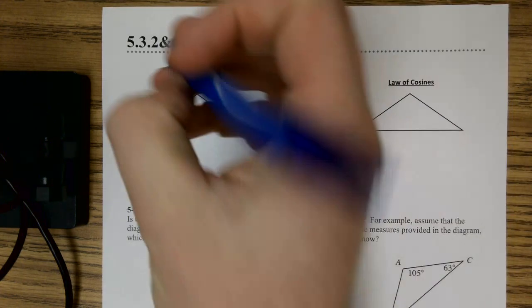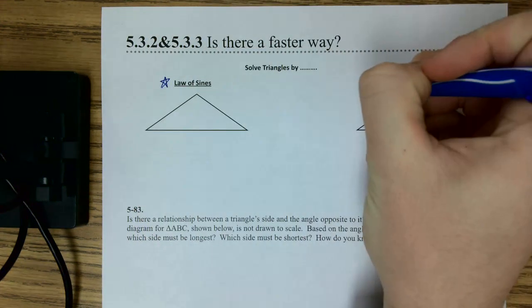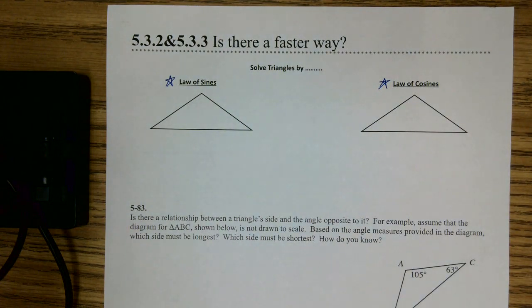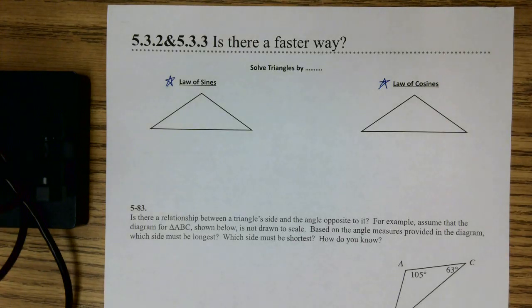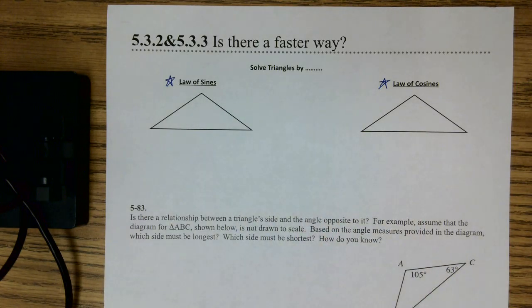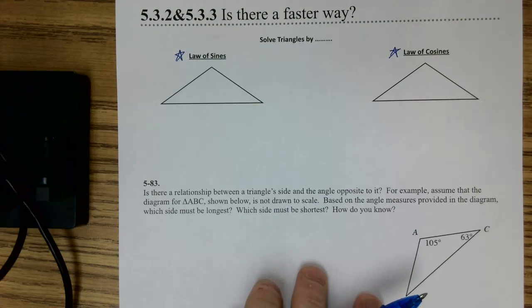Well, here's the wonderful thing about this. The law of sines and the law of cosines allow us to solve for specific values of both angles and side lengths given just a specific non-right triangle. As you can see, these two triangles here with the law of sines and law of cosines are not right. So if we want to use the law of sines, here's the formula to do so.